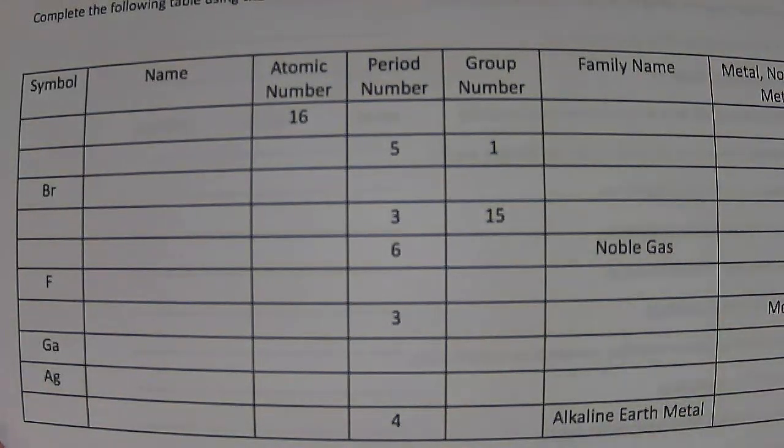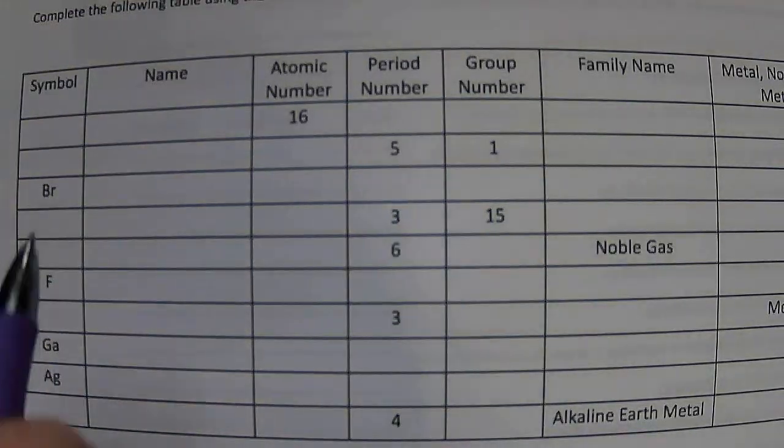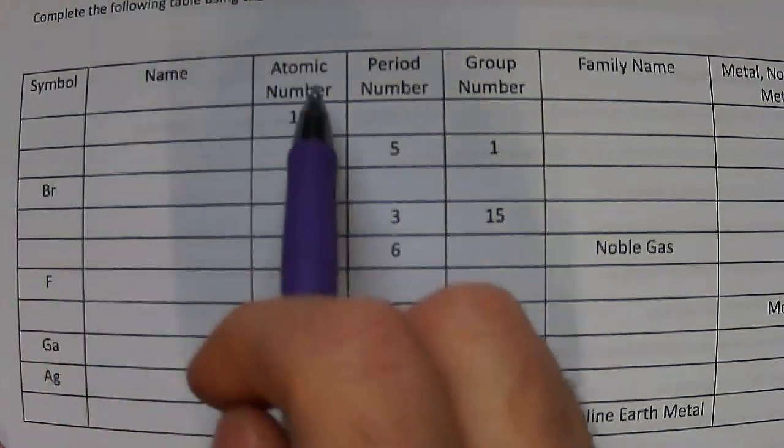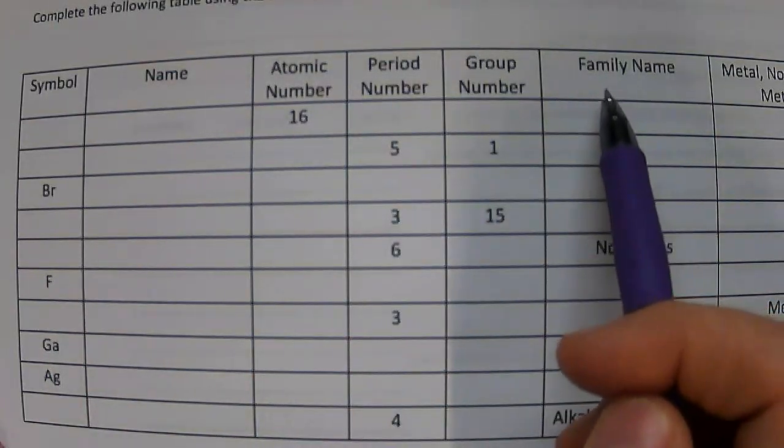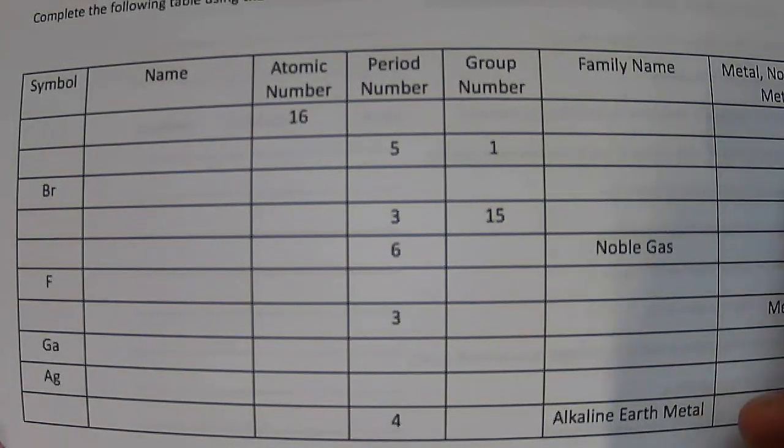This is the worksheet on going over the vocabulary of the periodic table. You can see that we do symbols and names, atomic number, period number, group number, and then the family name. And then lastly it says metal, non-metal, metalloid over here. So hopefully we'll be able to get that in. Let's try to get through this. This is how we're going to know the vocabulary of the periodic table.